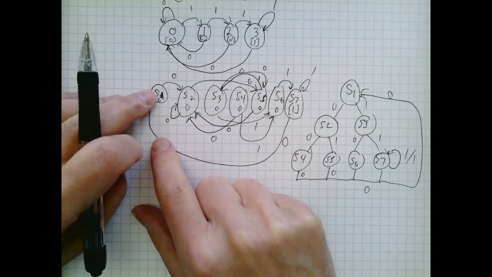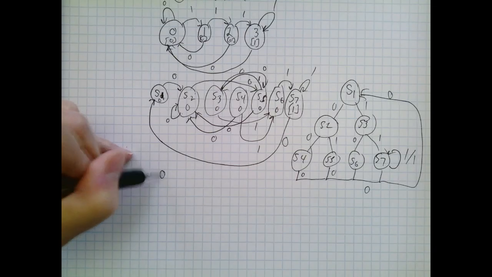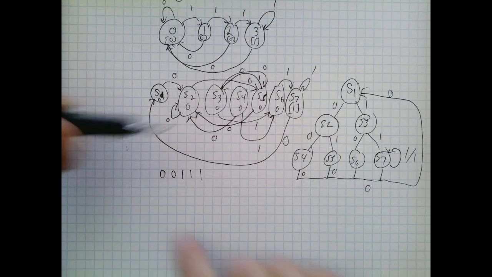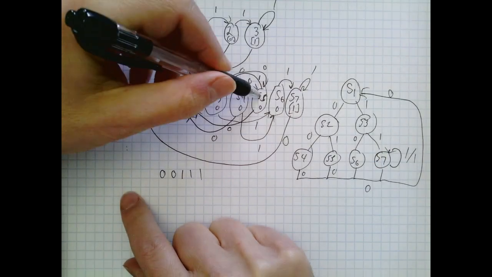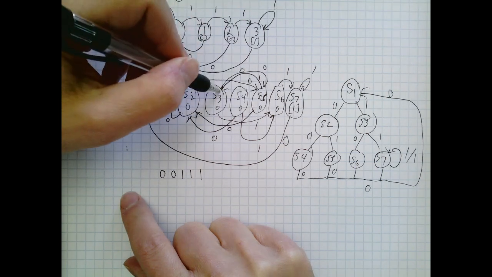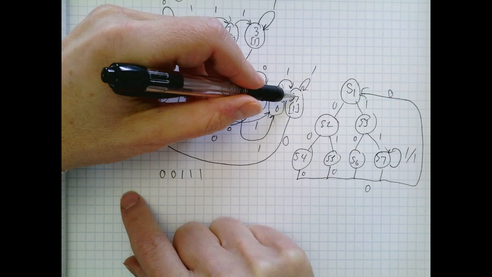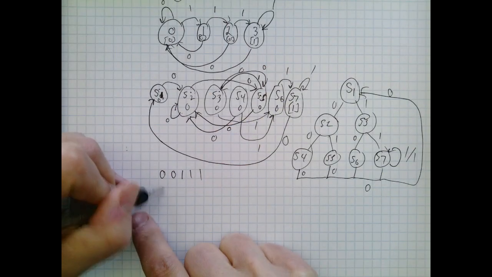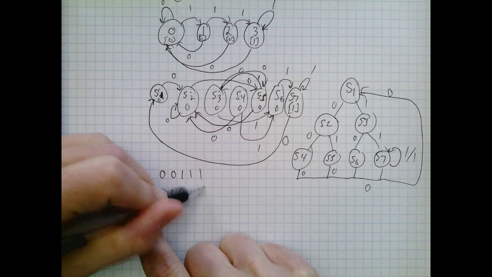This is an interesting example. So let's get the example 0, 0, 1, 1, 1. So if I try that, 0, 0, 1, 1, 1. That'll output a 1. And it'll keep outputting 1. So that's correct. Let's try another one. 0, 1, 0, 1, 1, 1.